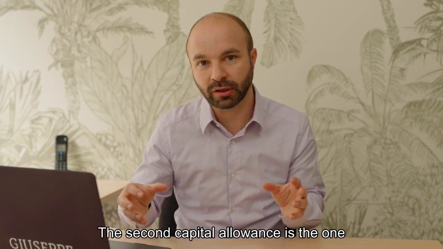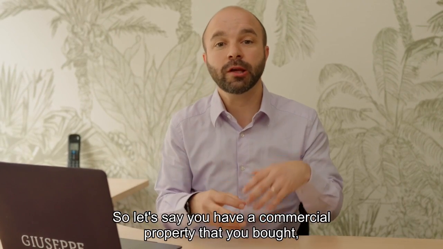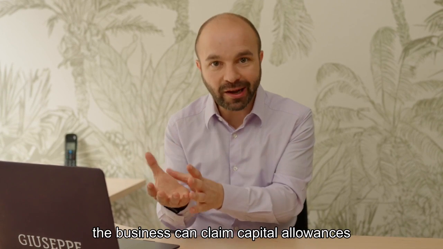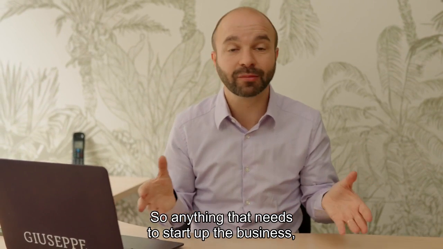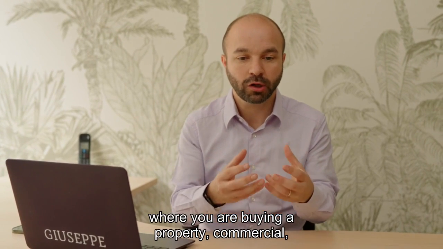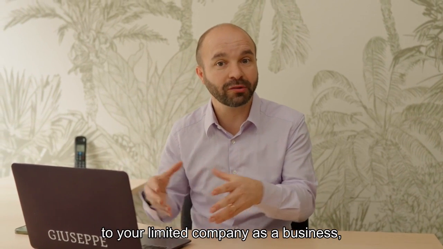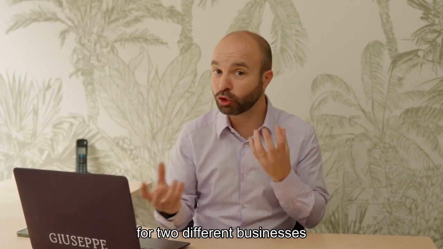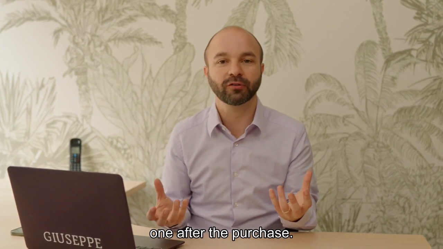The second capital allowance is the one from the tenant's point of view. So let's say you have a commercial property that you bought and you rent it out to a business. The business can claim capital allowances on plant and machinery. Anything they need to start up the business, they can claim capital allowances. So if, for example, you're buying a commercial property and then you rent it out to yourself, to your limited company as a business, then you have two types of capital allowances you can claim for two different businesses. You cannot mix them together. But in that case, it's one before the purchase, one after the purchase.